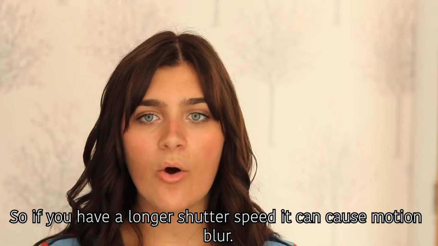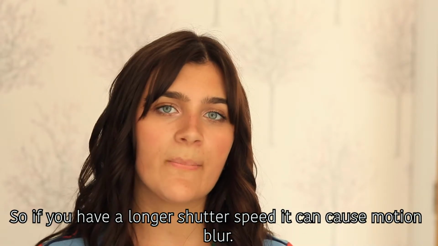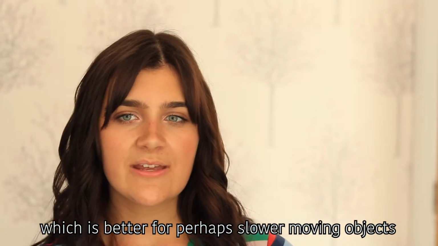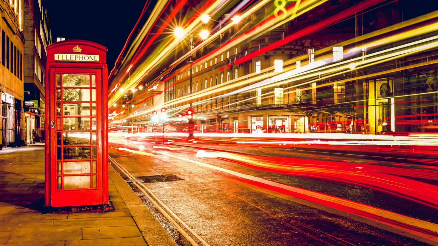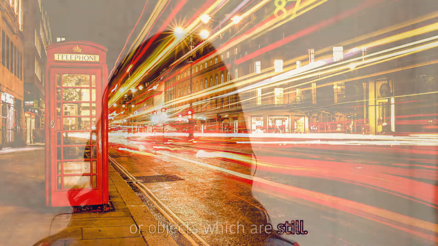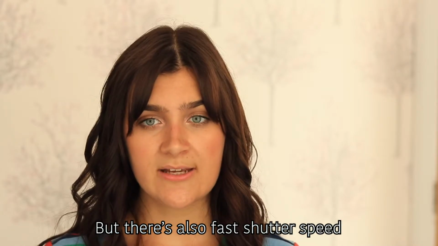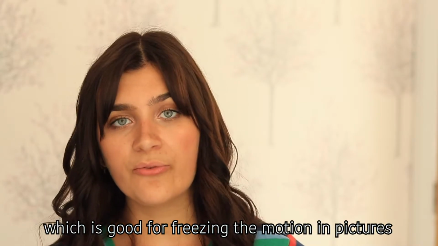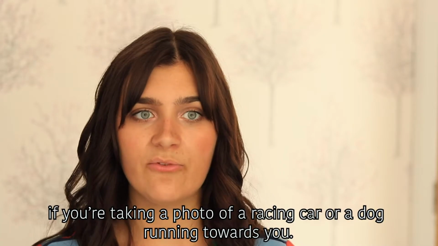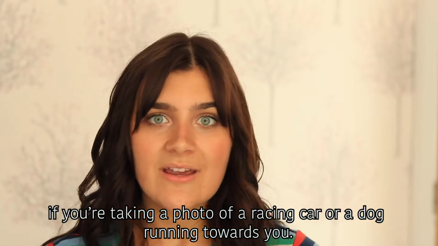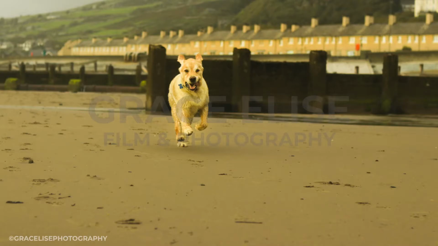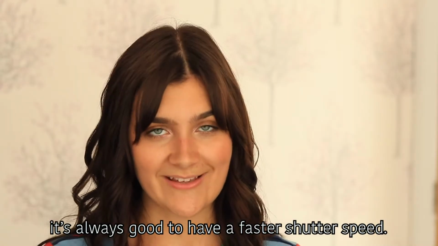So if you have a longer shutter speed, it can cause motion blur, which is better for perhaps slower moving objects or objects which are still. But there's also fast shutter speed, which is good for freezing the motion in the picture. So if you're maybe taking a photo of a racing car or a dog running towards you, then it's always good to have a faster shutter speed.